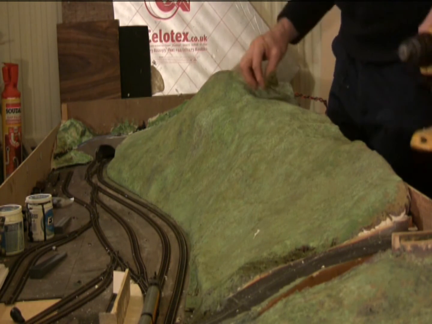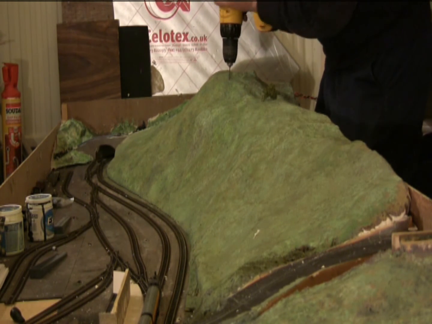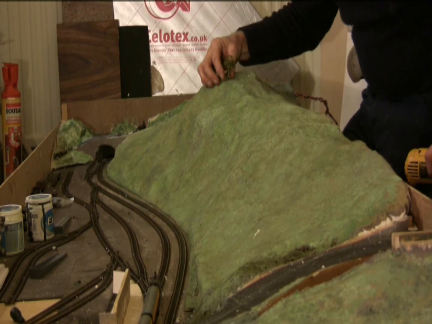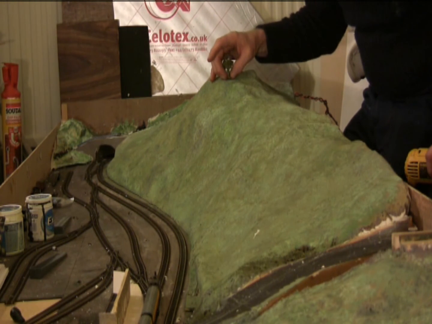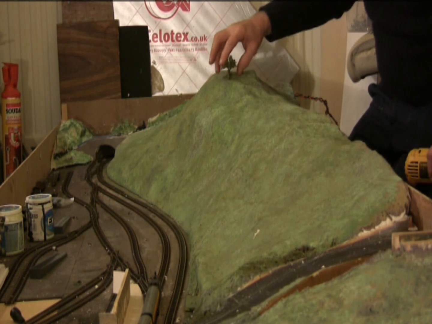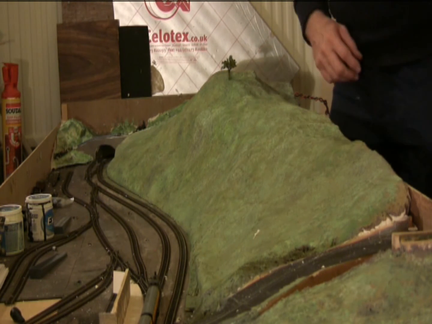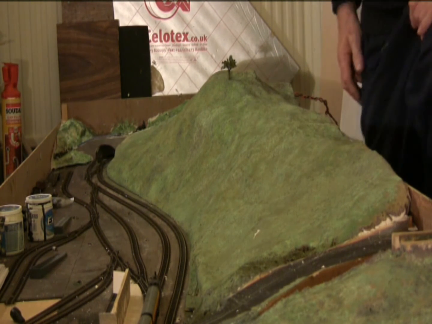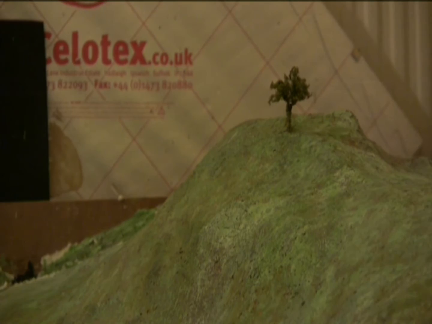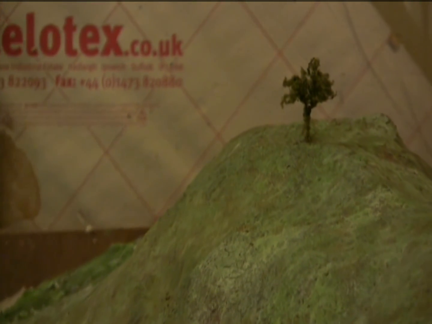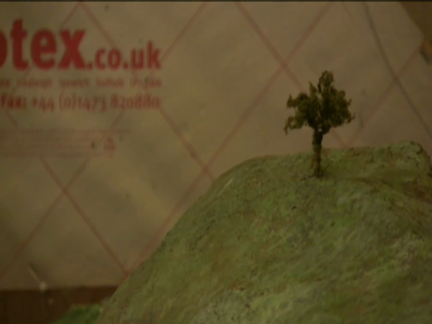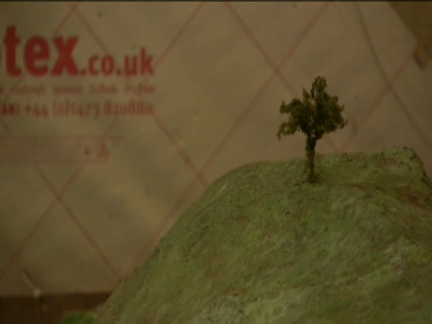Now let's have one right on the top. Let's have one just here. There we go. Yes, we've got a tree. How's about that? Shed Engineering's first tree planted. Look at that. Hey? Wonderful. Right, now for the next one.